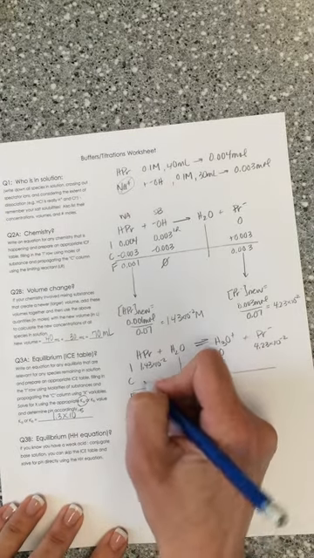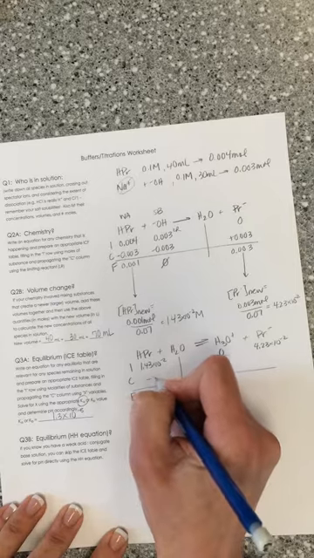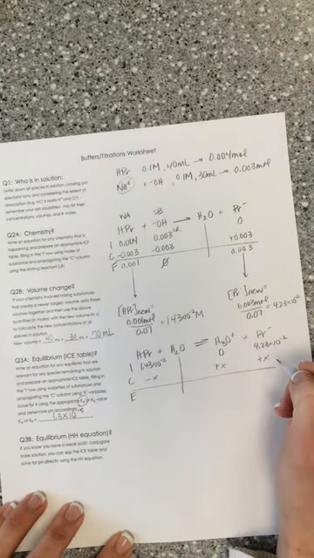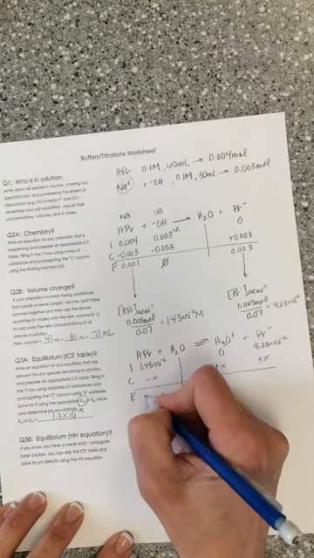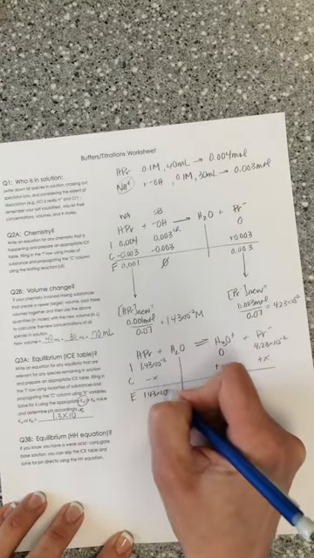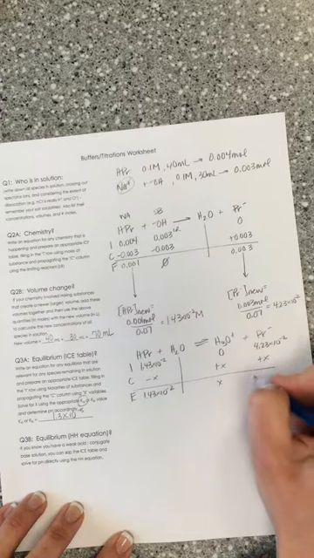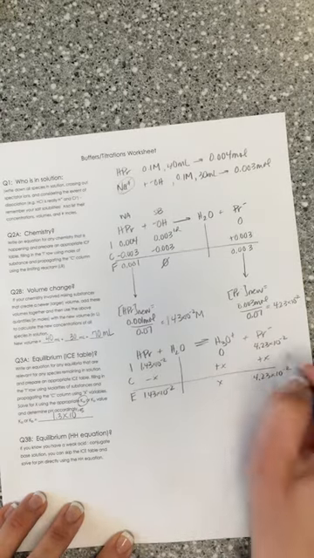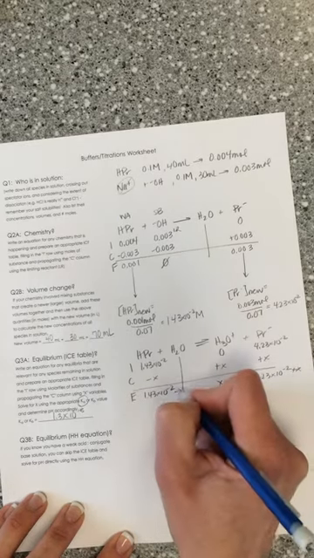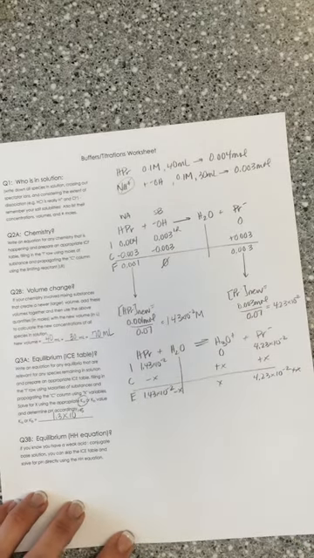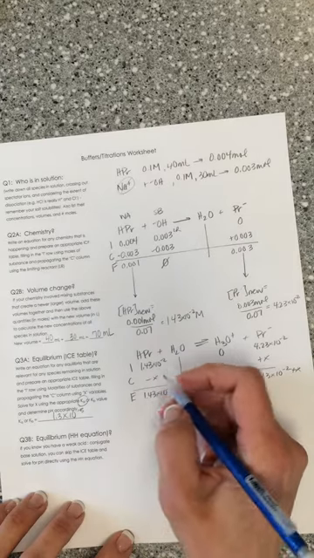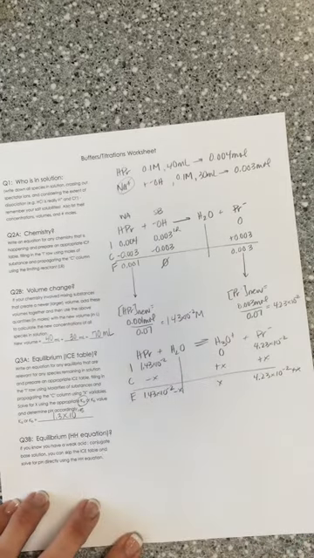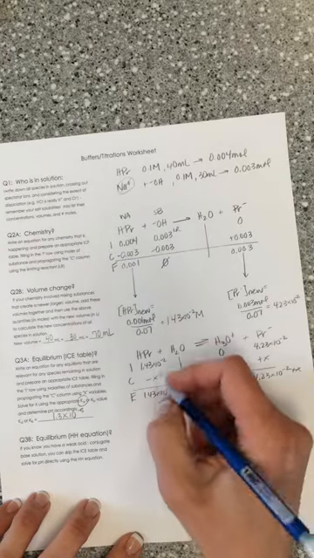So in this case, we're going to lose some of this, gain some of this, gain some of this. 1.43 times 10 to the minus second, x, 4.23 times 10 to the minus second, minus x, plus x. Now, again, we're going to assume, and we already did our pre-check, that this equilibrium constant is small enough that our x's are going to be small.